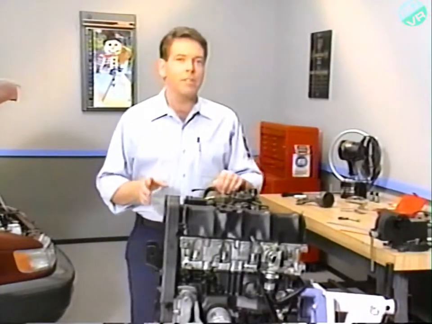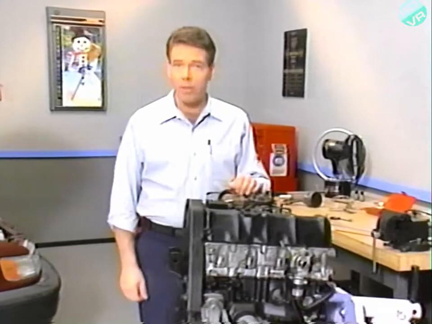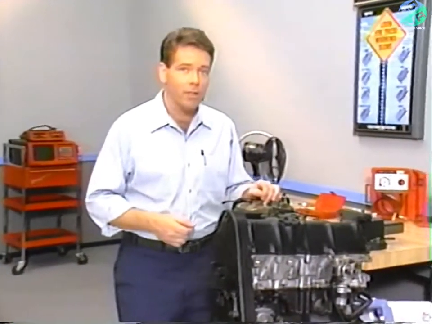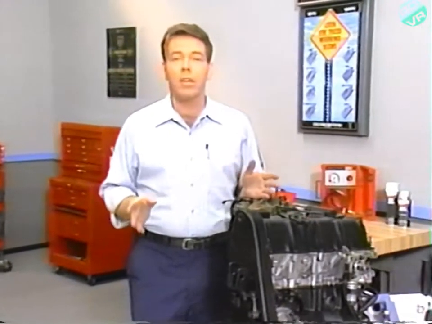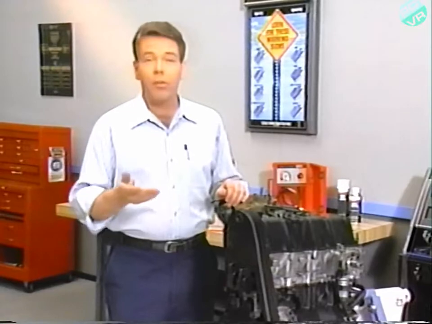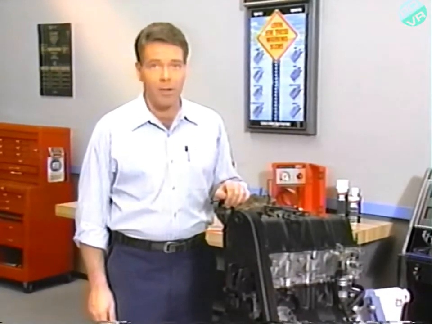At the beginning of this program, we looked at two techniques for diagnosing high oil consumption, a compression test and a cylinder leak down test. If either of these tests indicated a leak past the intake or exhaust valves, you'll need to inspect and measure both valves and valve guides for wear.